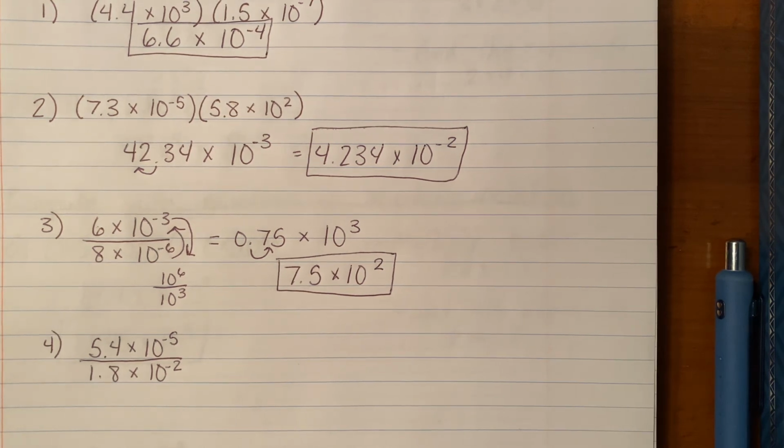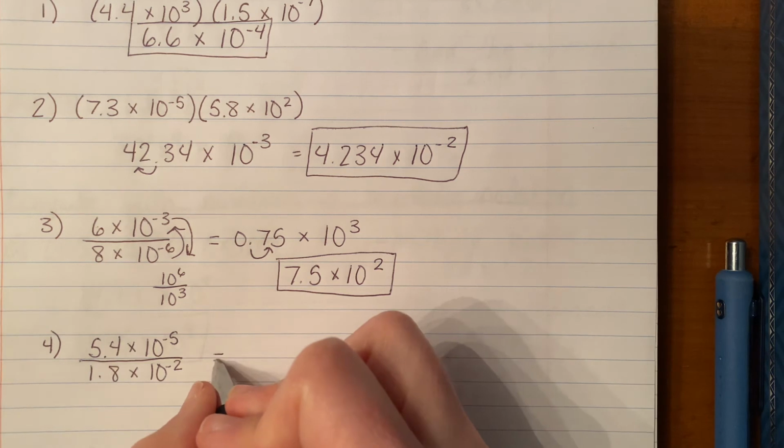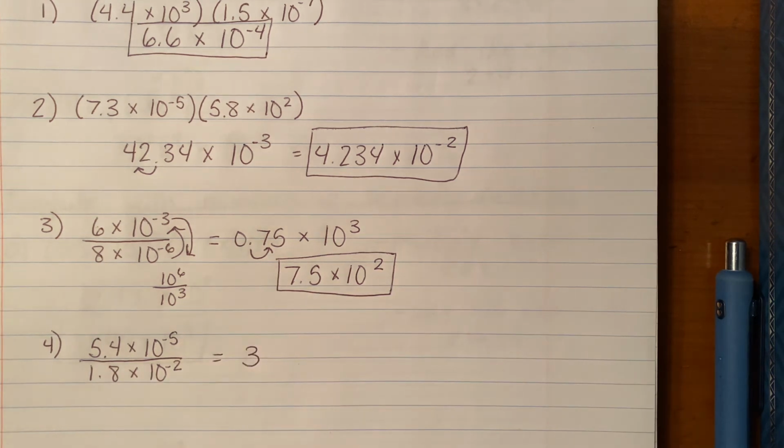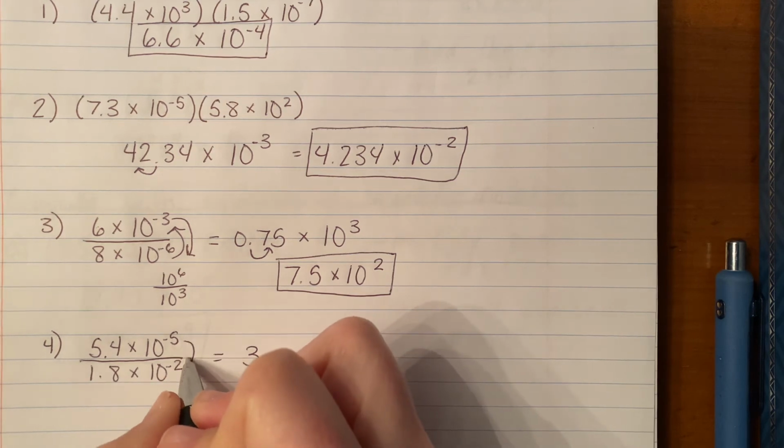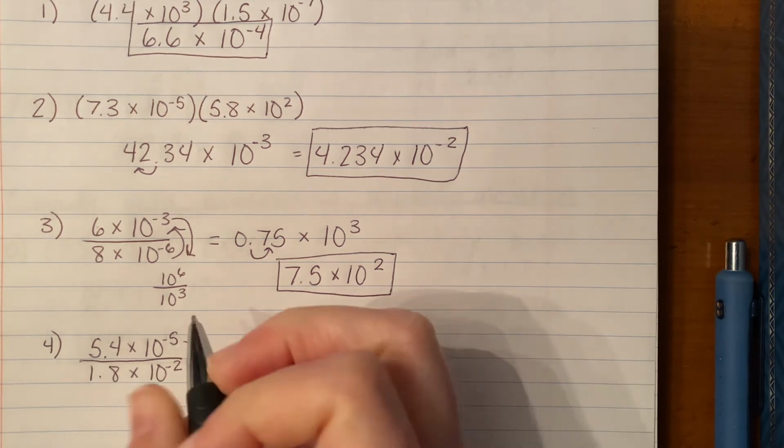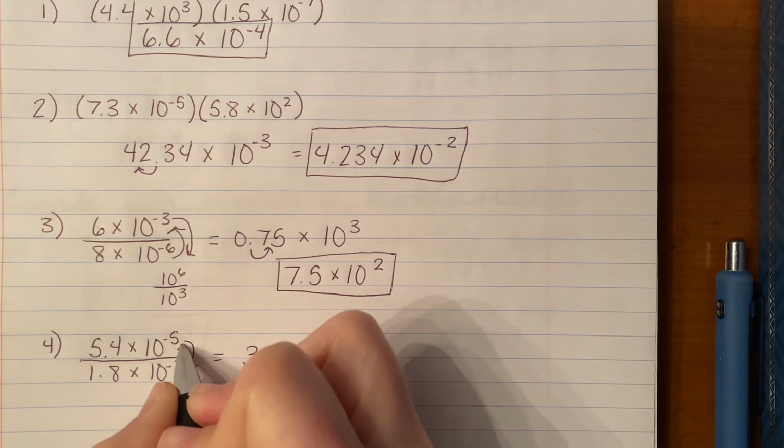Okay, let's try 4. So remember, divide your numbers. So 5.4 divided by 1.8, and you'll get 3. This one kind of works out nicely. Now remember, you've got to move your 5 here, move your 2 here.